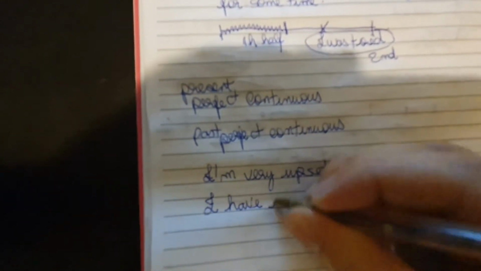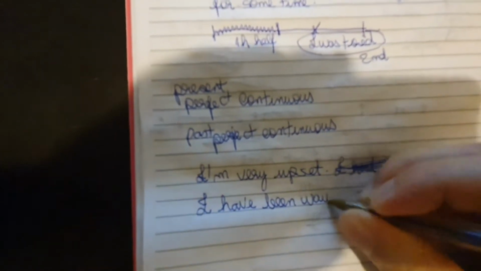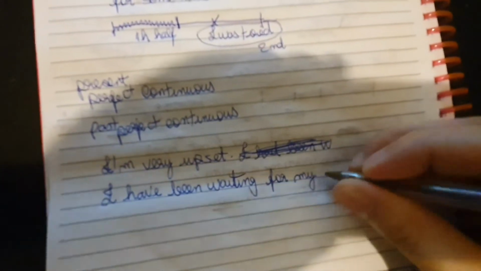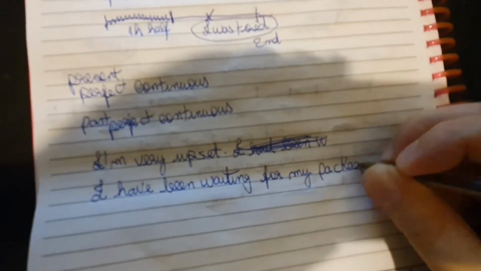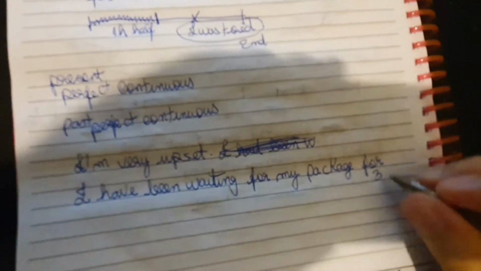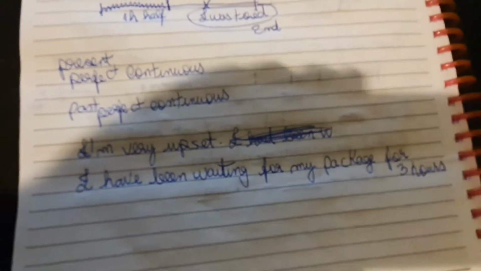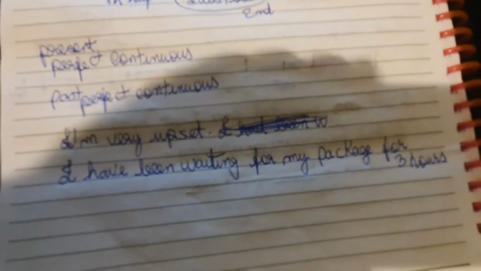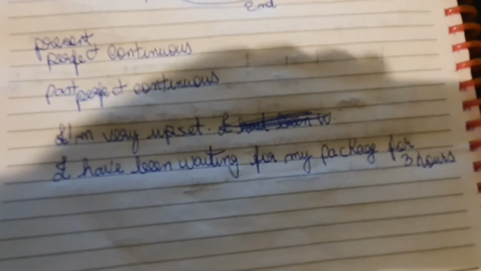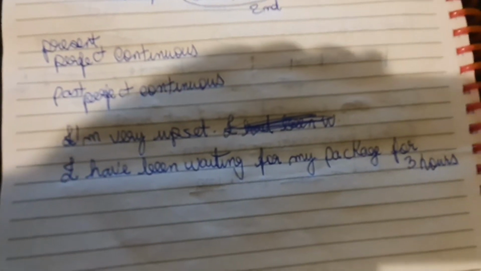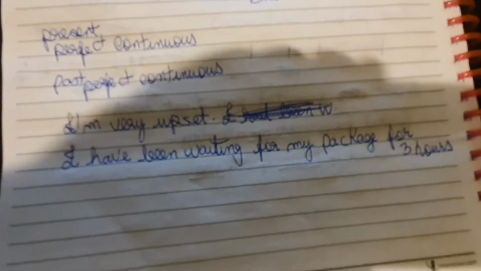I have been waiting for my package for 3 hours. So imagine you ordered a package of something, food or a parcel, right? Of food or something you bought on the internet, and a supermarket, for example. And you bought something there.